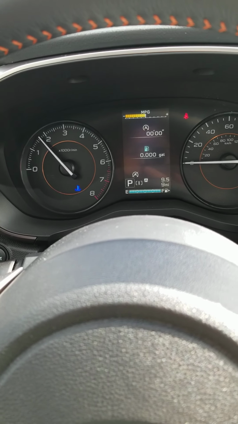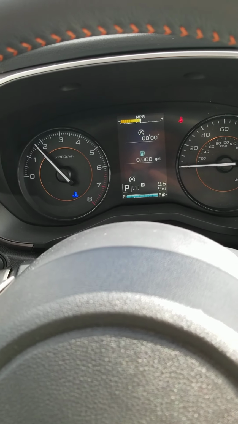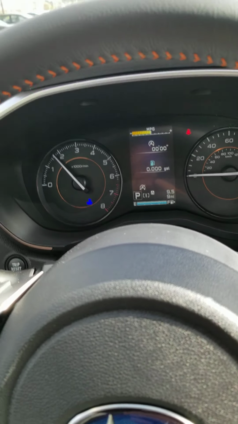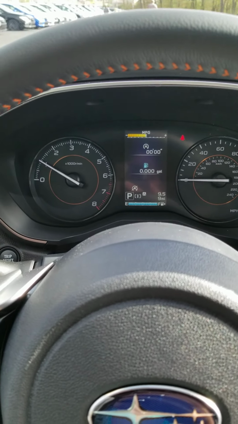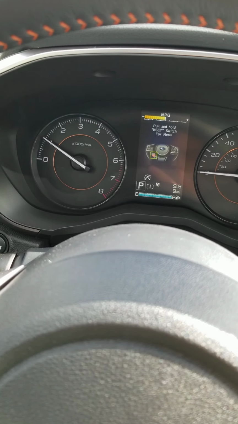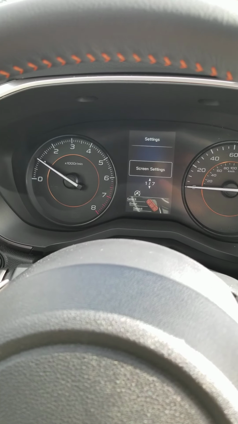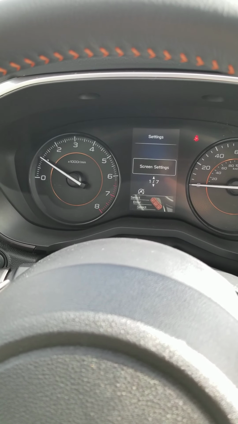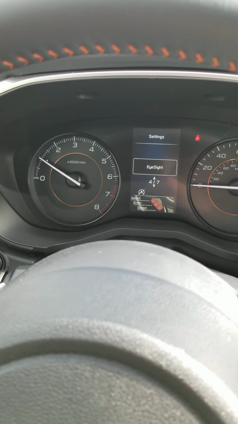The A is auto start stop. Under certain conditions, the vehicle will shut off. You can turn that off. That button is right down here. If you press and hold the middle button on this screen specifically, it'll give you some settings that you can change for your vehicle. I'm not going to change anything for you, just wanted to show you how to get to it.